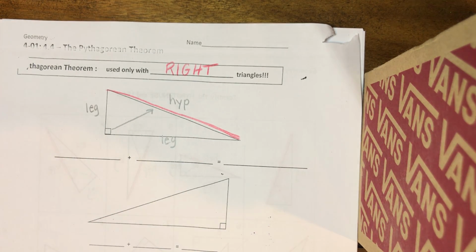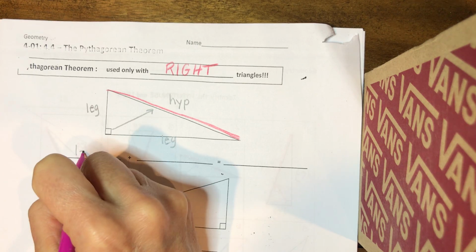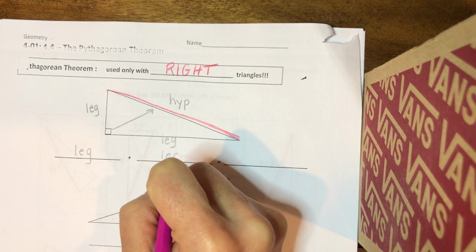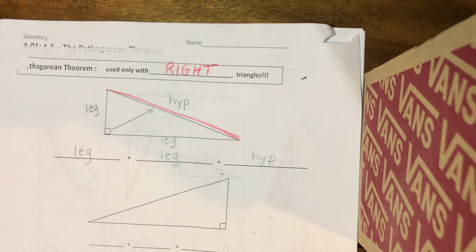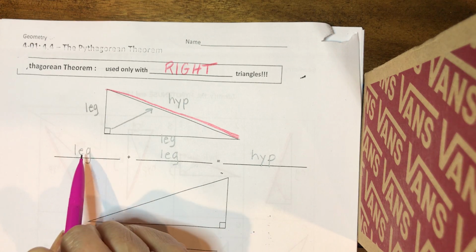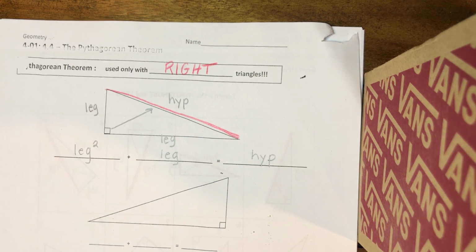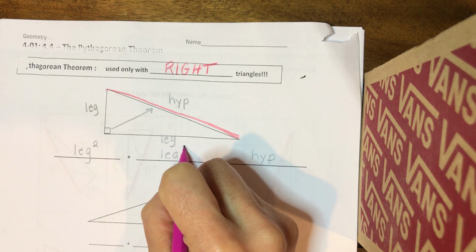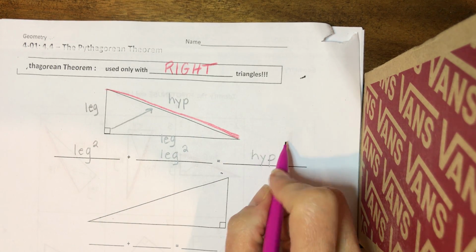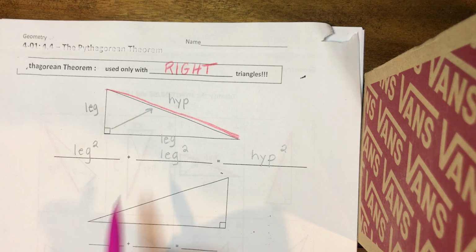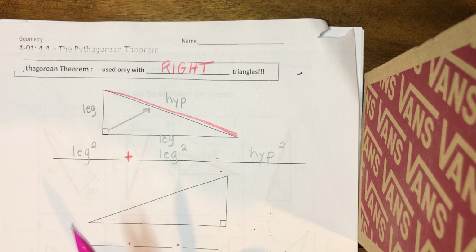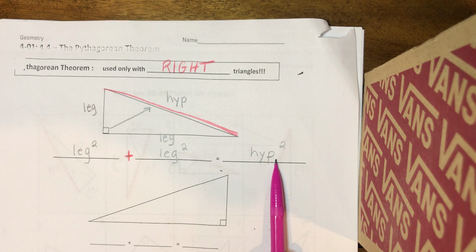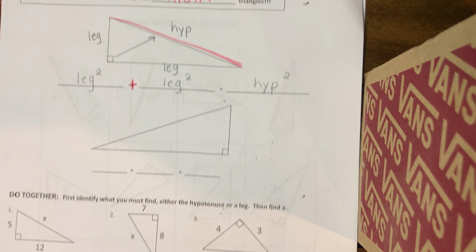So when we do the Pythagorean theorem, it has something to do with our leg and our leg and our hypotenuse at the end. But here's what happens. Whatever number is here with this leg, we take it and we square it. And then we take the other leg and we square it, and it's equal to our hypotenuse squared. But notice that plus sign in the middle here. The Pythagorean theorem is our leg squared plus our leg squared equaling our hypotenuse squared. But they've made it a little bit easier.